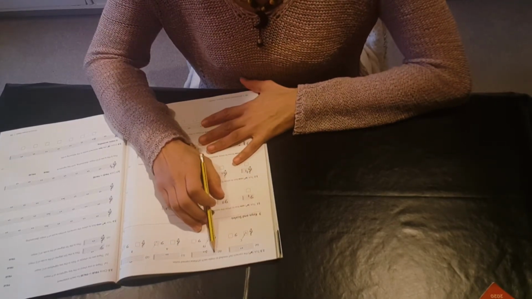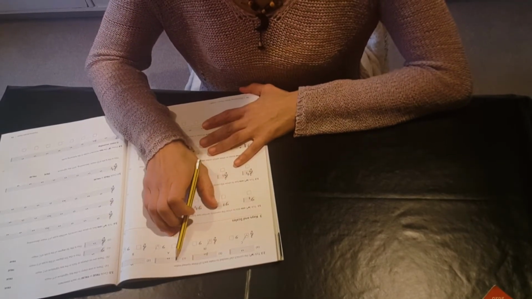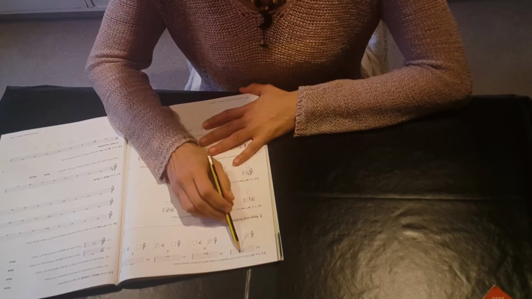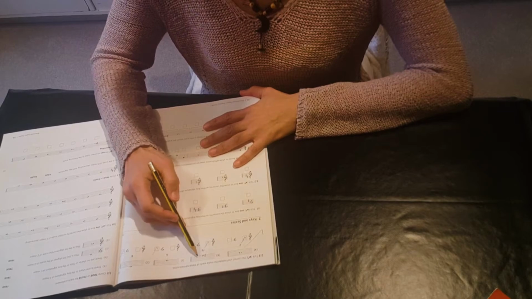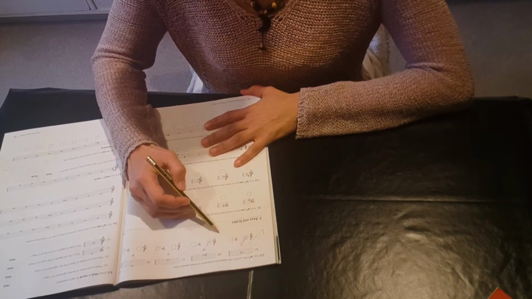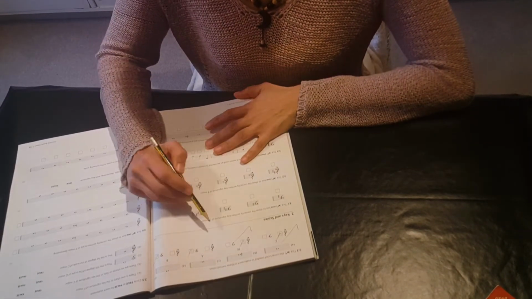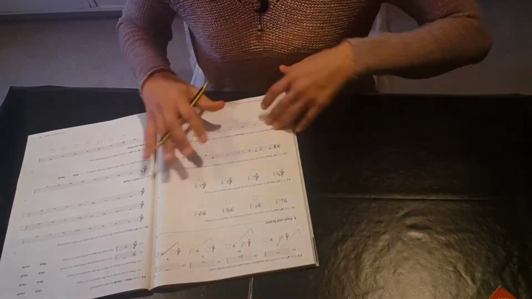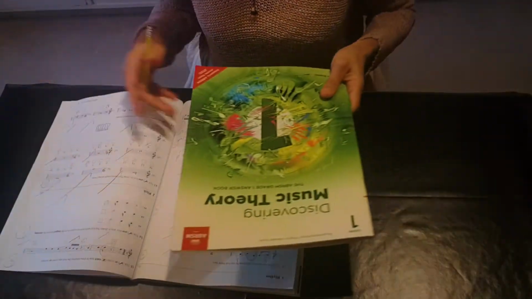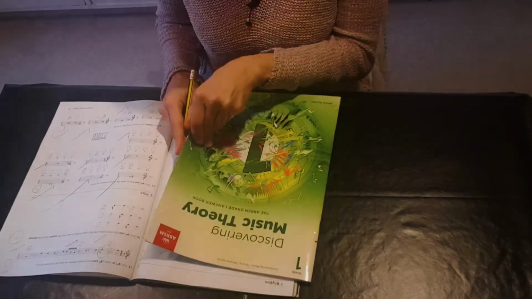Tick the correct clef needed to make each of these named notes. On the third line, if this is C, treble clef. If this is supposed to be F sharp, treble clef. If this is supposed to be A, bass clef. And if this is supposed to be B, bass clef. Okay, let's see if I marked everything correctly. Let's have a look at the answer book.